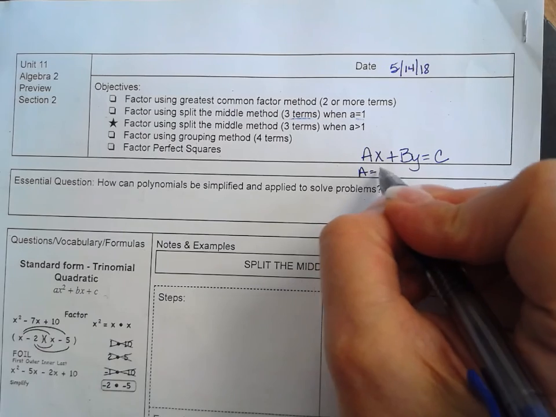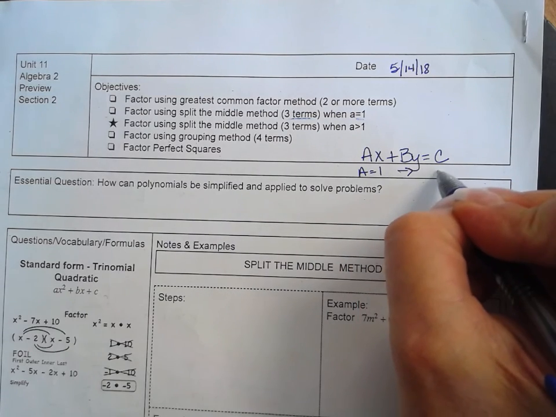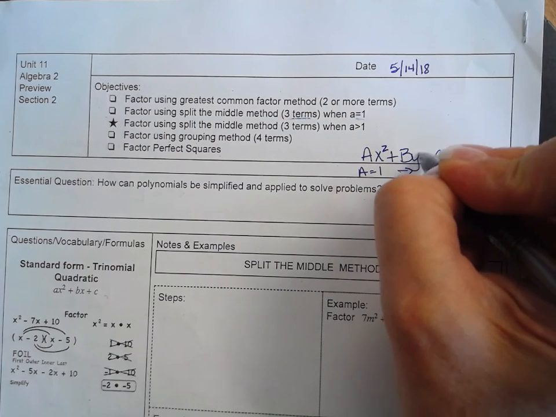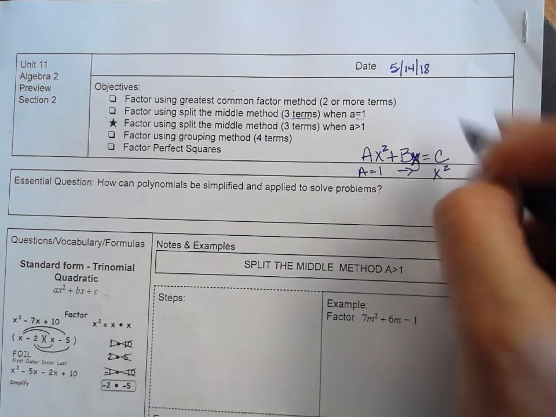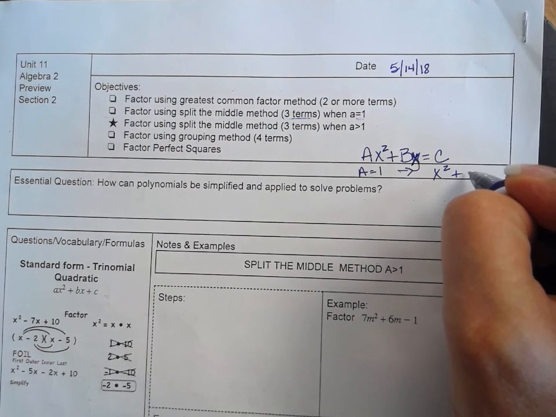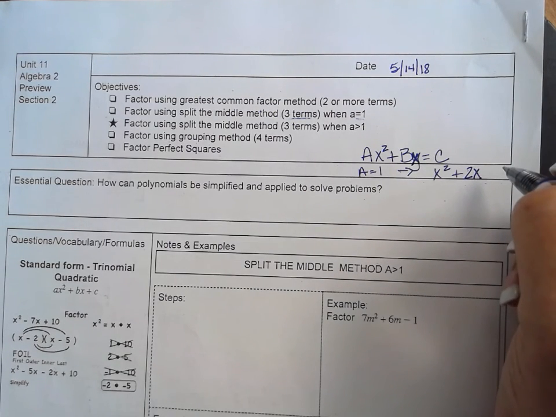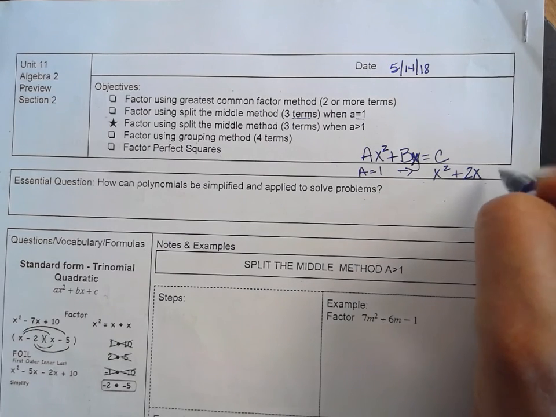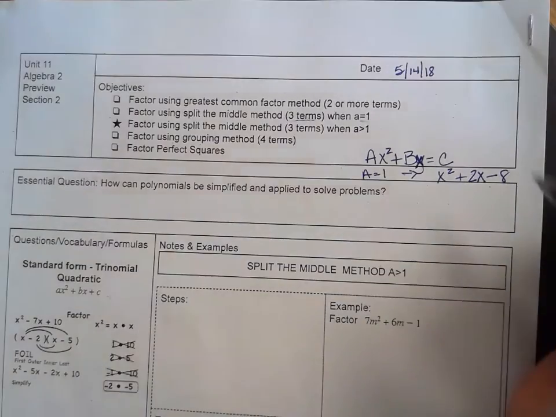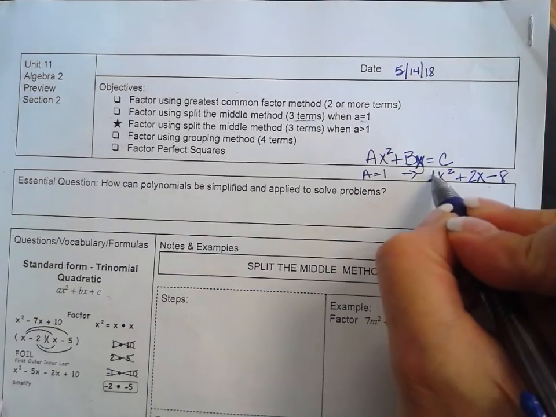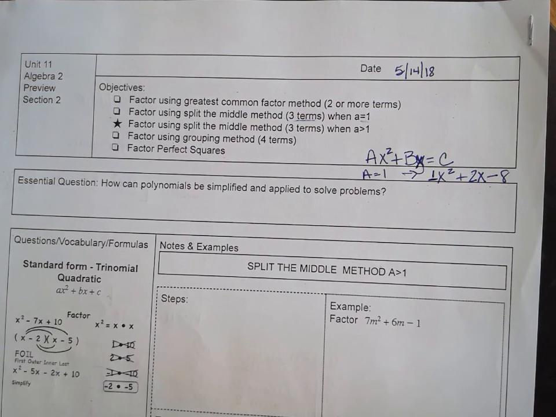When a was equal to 1, it looks just like x squared plus 2x minus 8. There was no number in front, so that meant a was equal to 1. Agreed with that? Good? Okay.